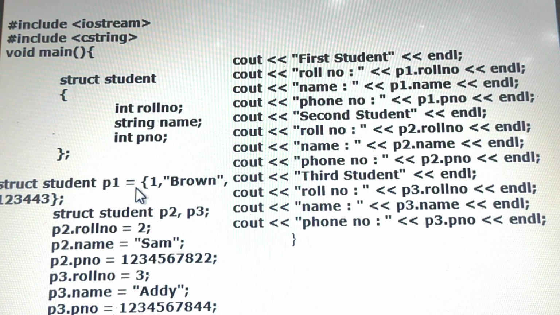Here itself we can initialize the values for the structure members of the first object, in the same order: roll number, name and phone number. This is the data for the first object of the structure, that is the first student's details.